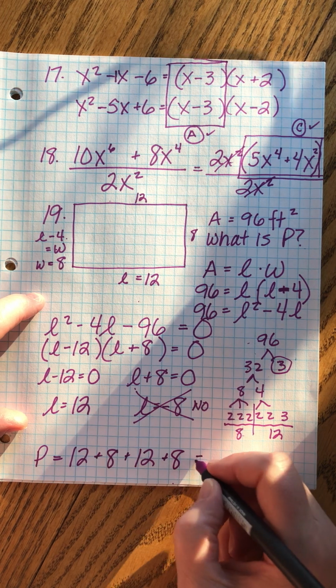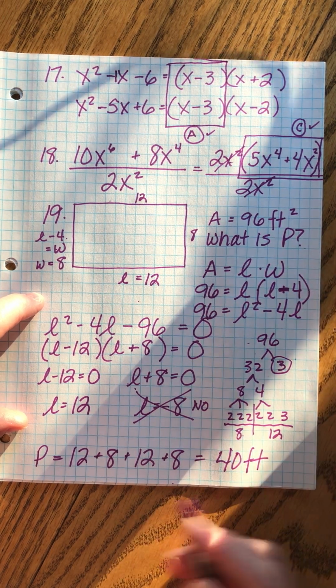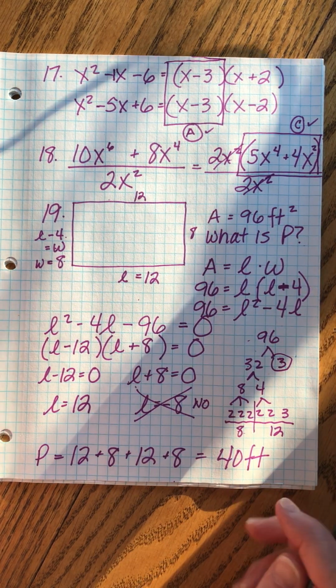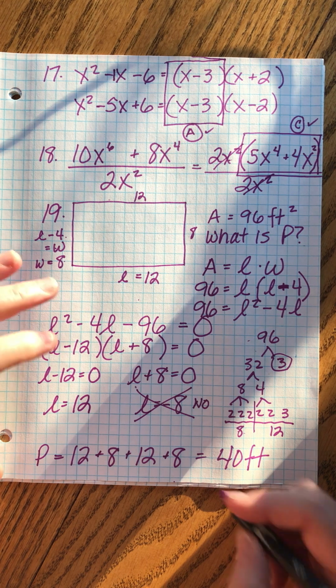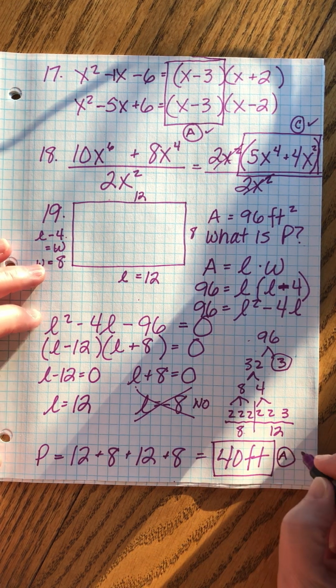Each of those are 20, so the total is 40 feet, not squared because it's the perimeter, it's the distance around. The perimeter is 40 feet, and that is answer A. Guess what? It's right.